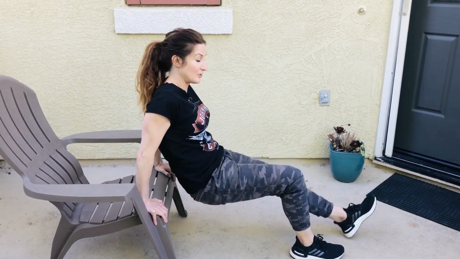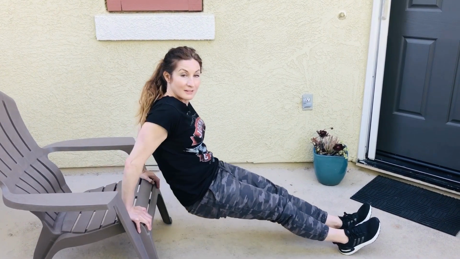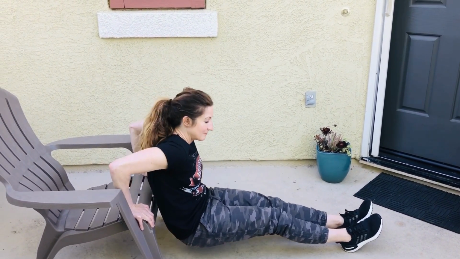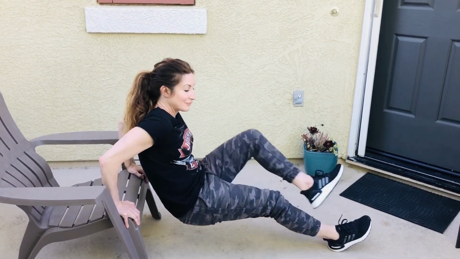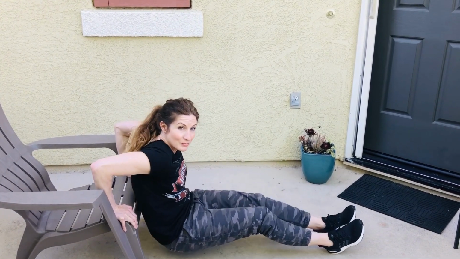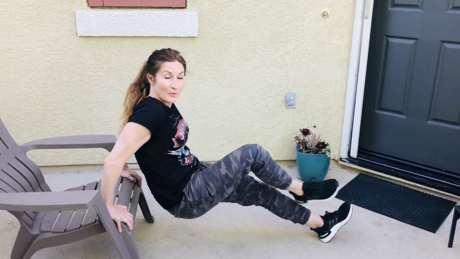If you wanna make it harder, you can put your feet out straight. It's up to you. Try to bend all the way to a 90-degree angle, and then back up. You can do one leg if you want, switch legs, whatever works for you.